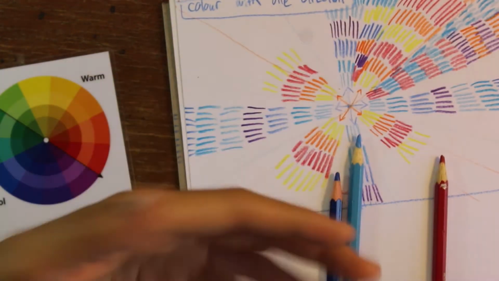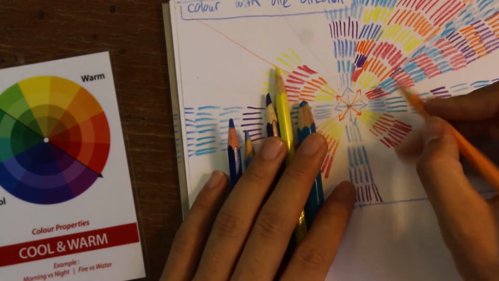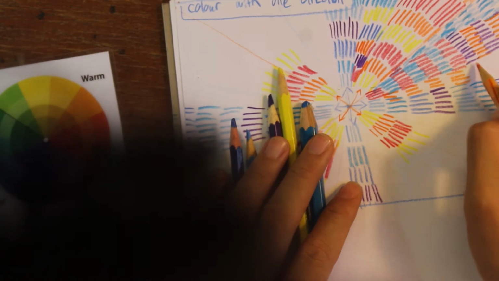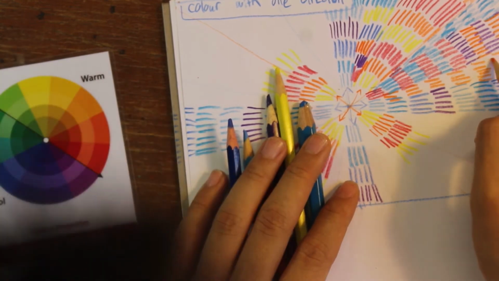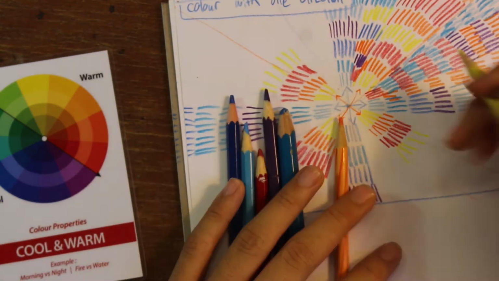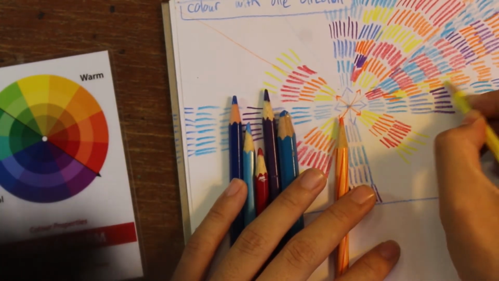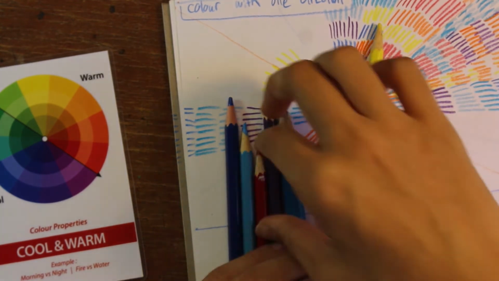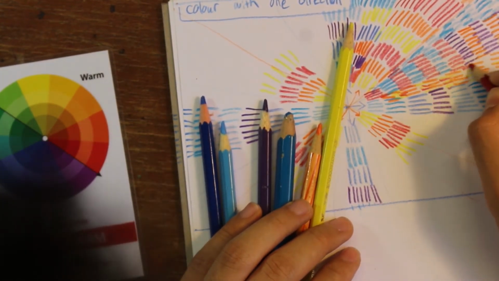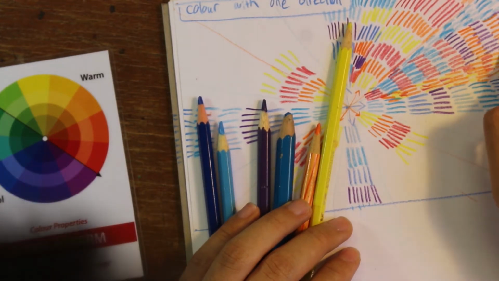For here, maybe you say I want to have a warm color here. So you can have just the orange and red and yellow, right? Just to create that warm feeling. It's all on you how you want to mix it up.